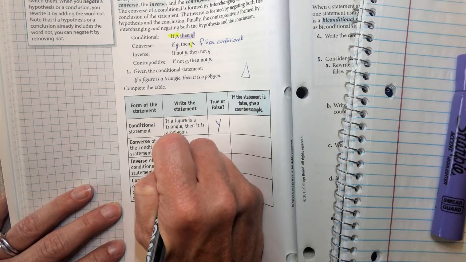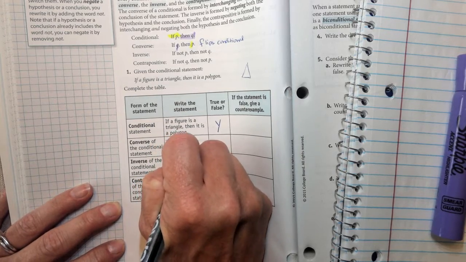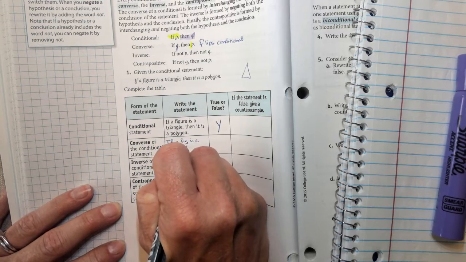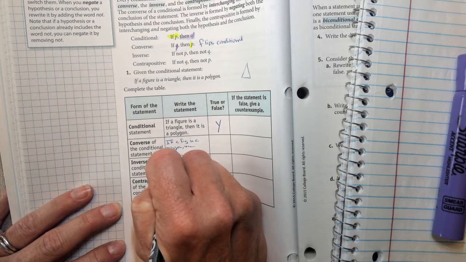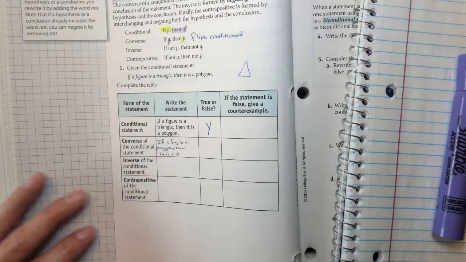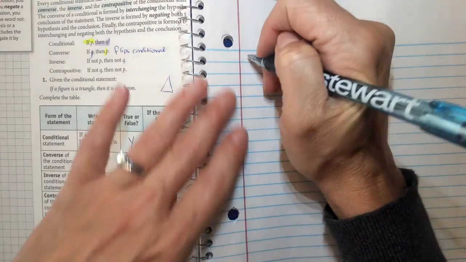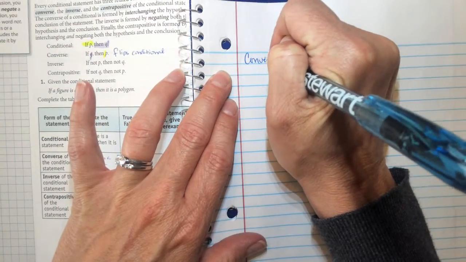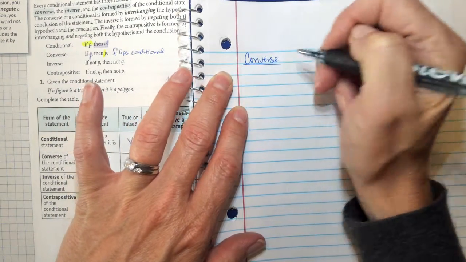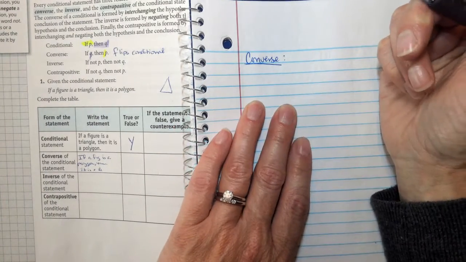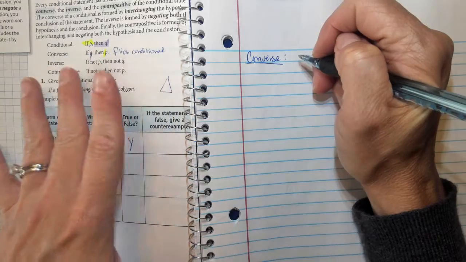If a figure is a polygon, then it is a triangle. I don't even know if you can read that. So we're going to just do 2 pages right next to each other. This is kind of a tough lesson to teach remotely, but we're going to get through it because we don't have a choice. So the converse, remember I'm going to flip it.